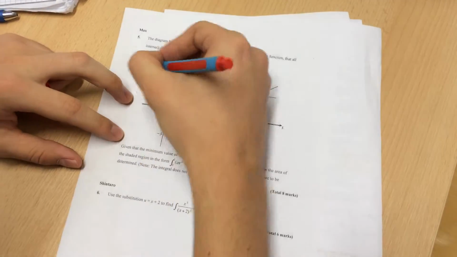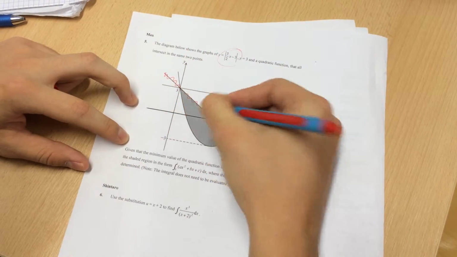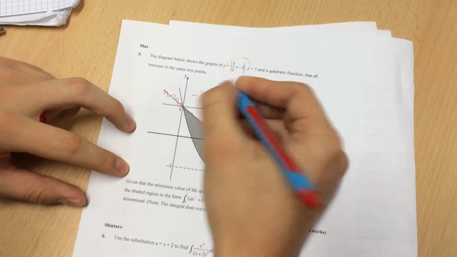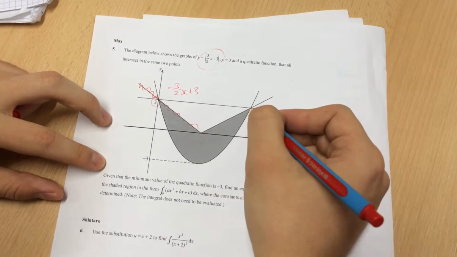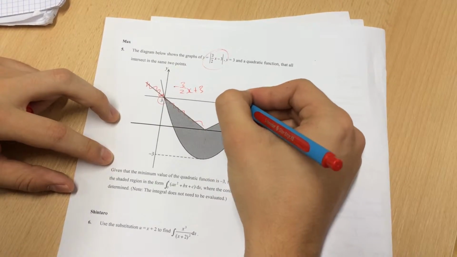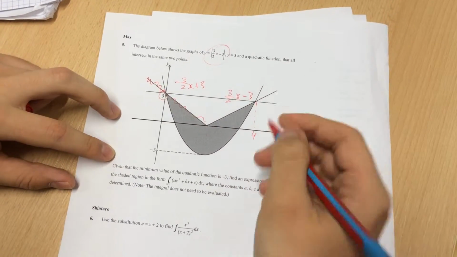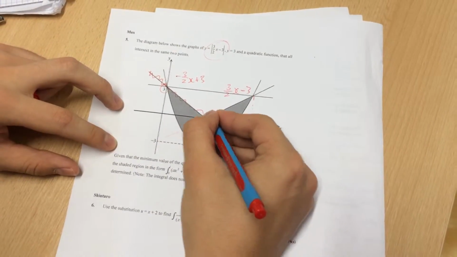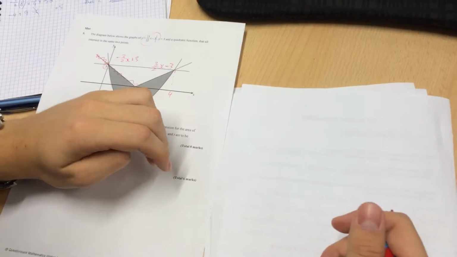The equation of this line here is minus 3/2 x plus 3 due to the intercept here, and the equation of the line here is 3/2 x minus 3. That would be if I extended them, but of course they're absolute values, that's why they range from 0.